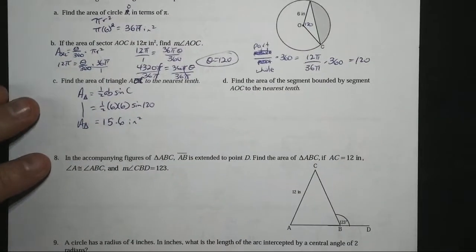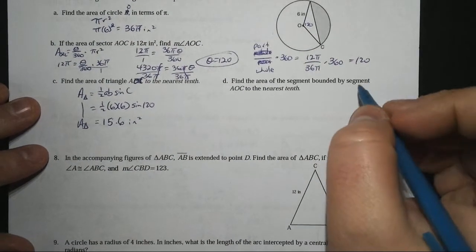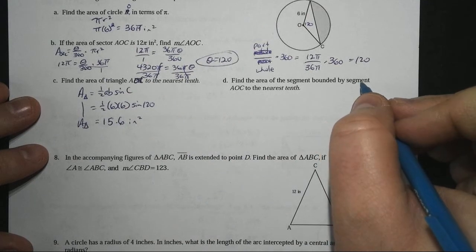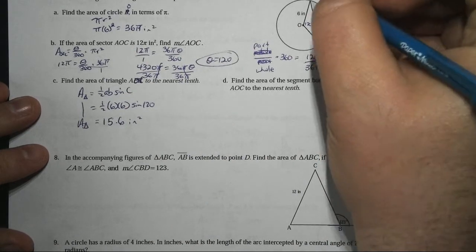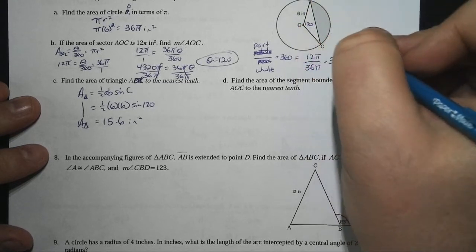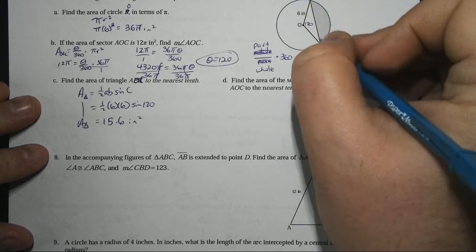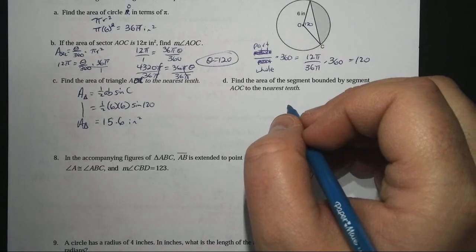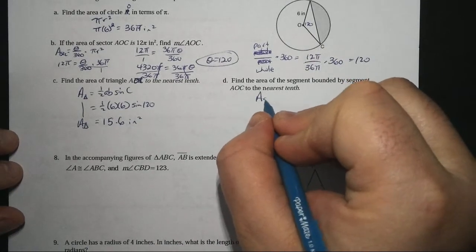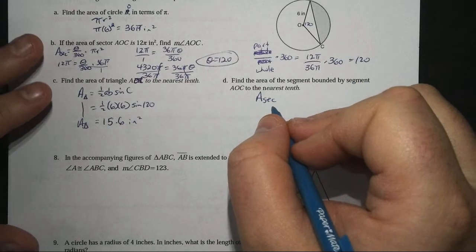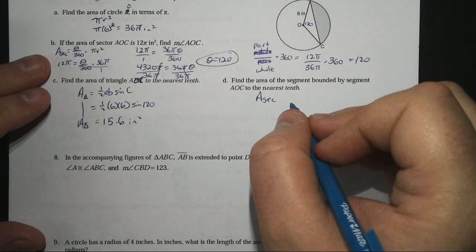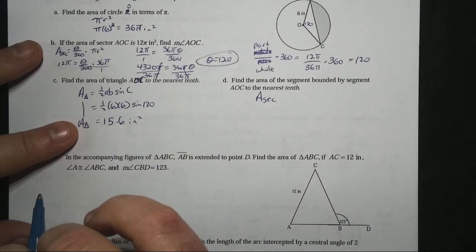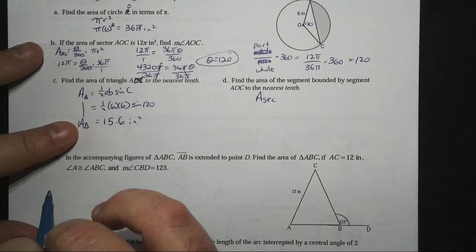All right, find the area of the segment bounded by segment AOC to the nearest tenth. Find the area of the segment here bounded by that angle, right, and the chord. So here we go. We are going to take the area of the sector we got from part C, and we're going to subtract away the area of the triangle.